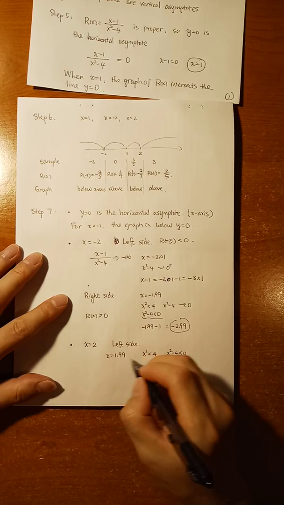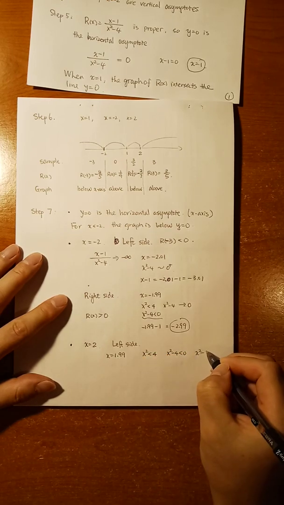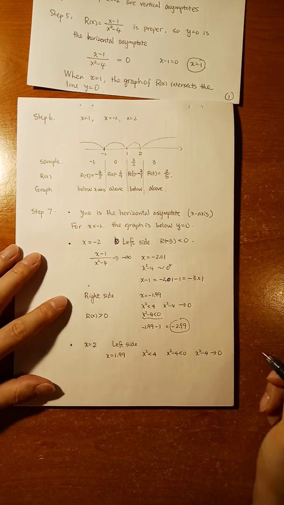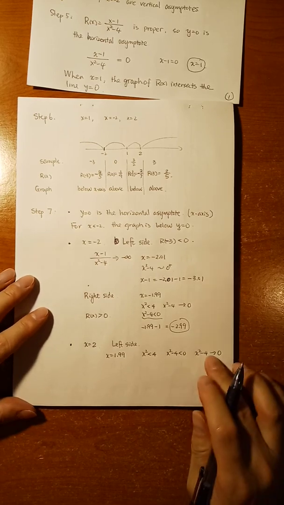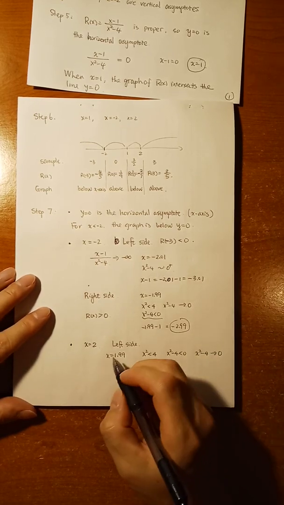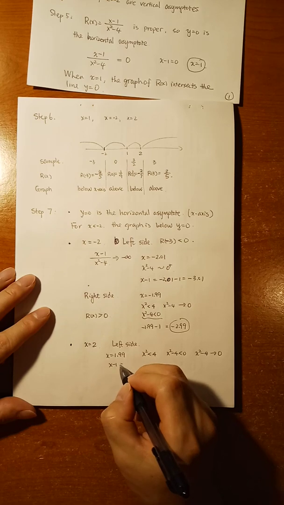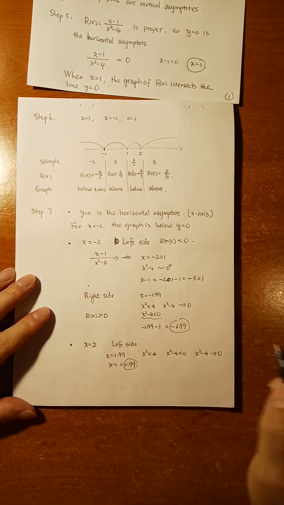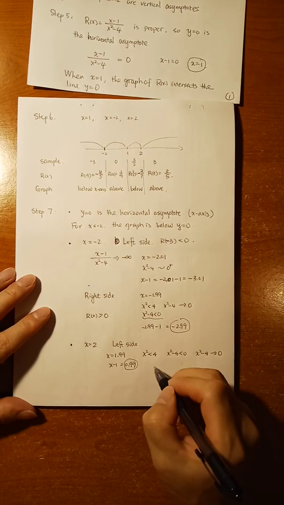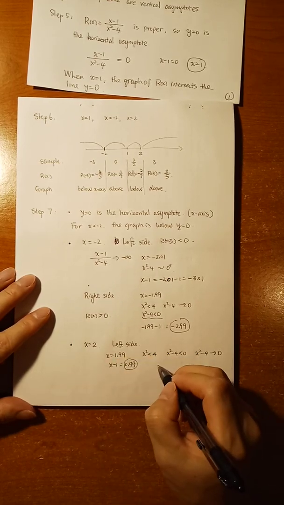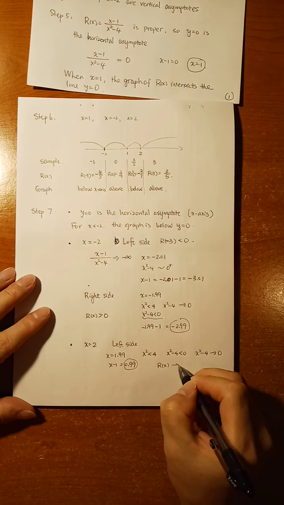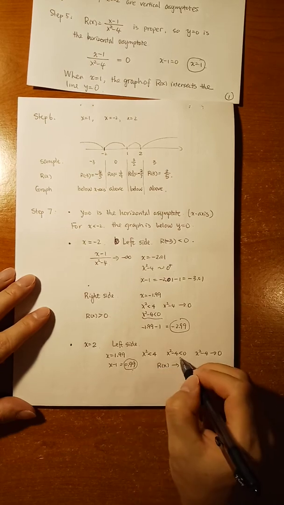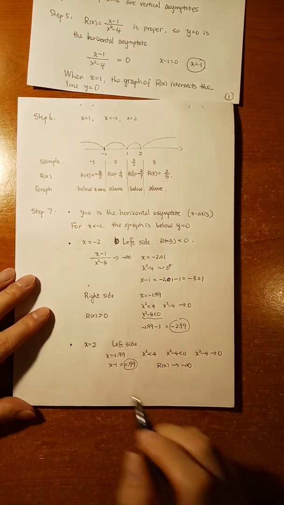Since x is close to 2, the difference is close to 0. And the numerator, this time x minus 1 is 0.99. It's a positive number. A positive number over a negative number is negative infinity.